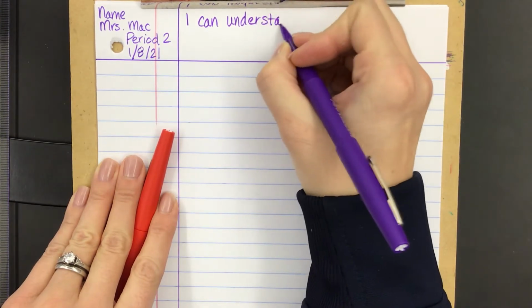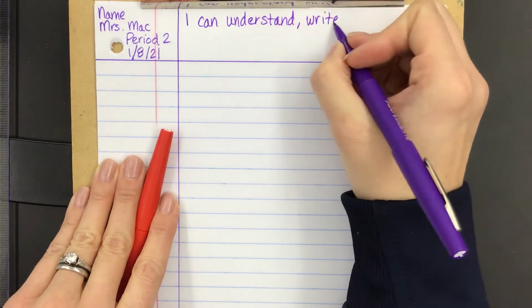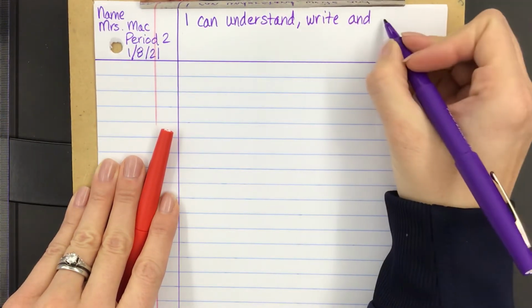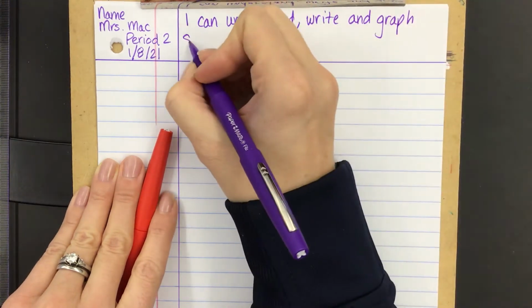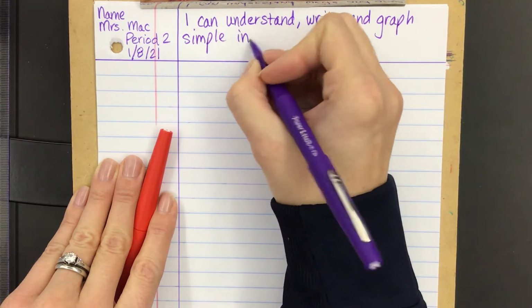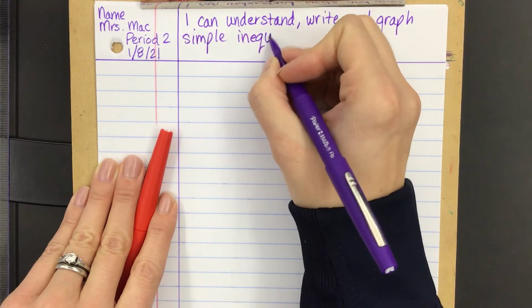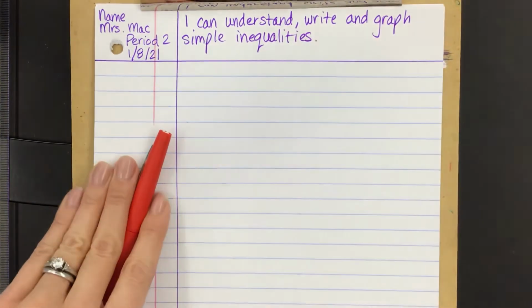understand, write, and graph simple inequalities. Okay.